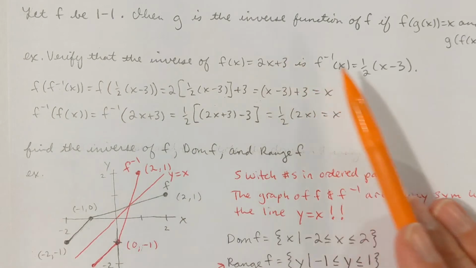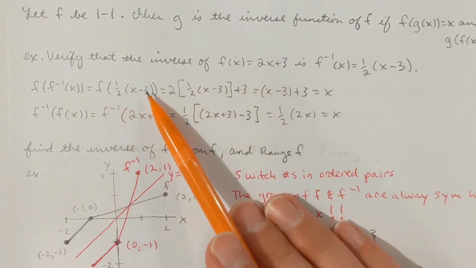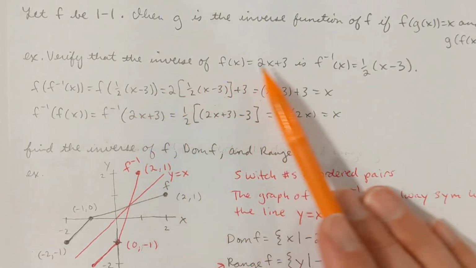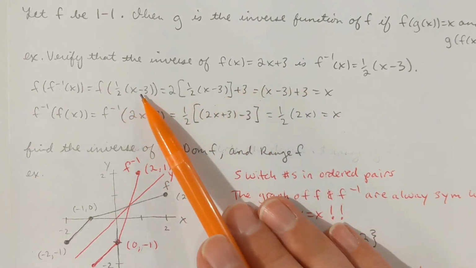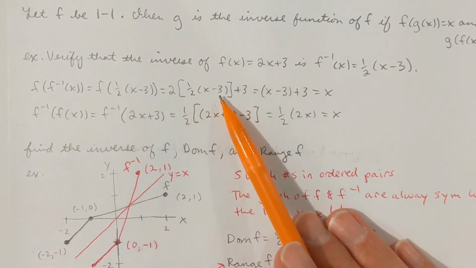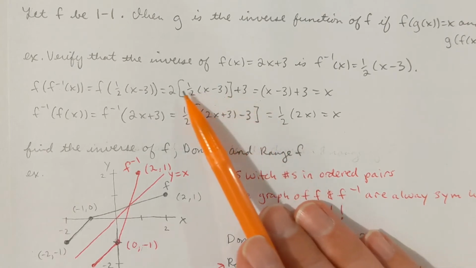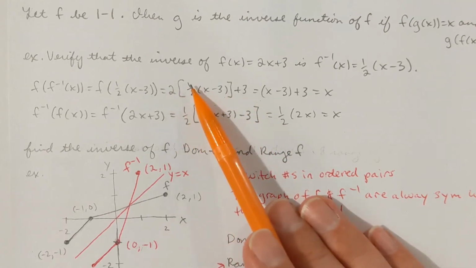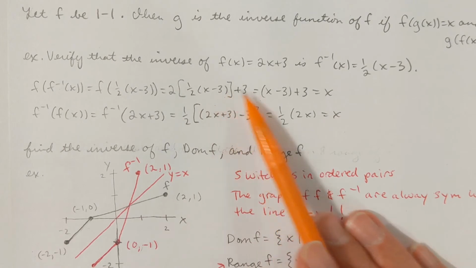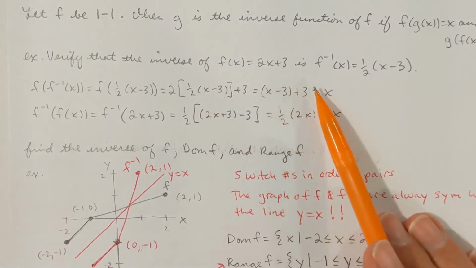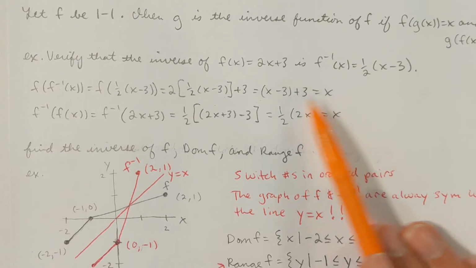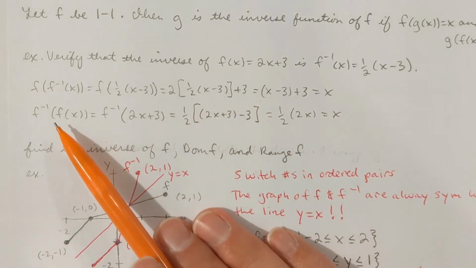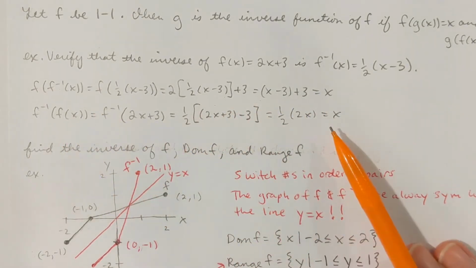If I plug the inverse function into f, then everywhere that I see an x in f, there's only one, I'm going to replace that with 1/2 the quantity x minus 3. So I've done that, and when you distribute, the 2 times 1/2 is 1. x minus 3 plus 3, negative 3 plus 3 is 0, and so that'll leave you with just x. You also want to check that f inverse of f of x is x.